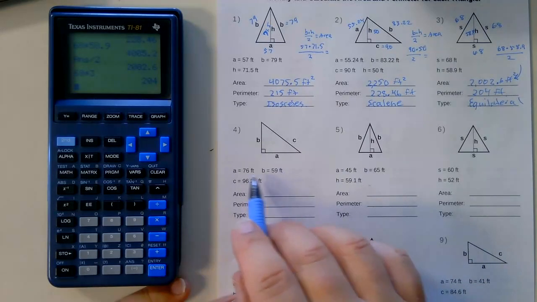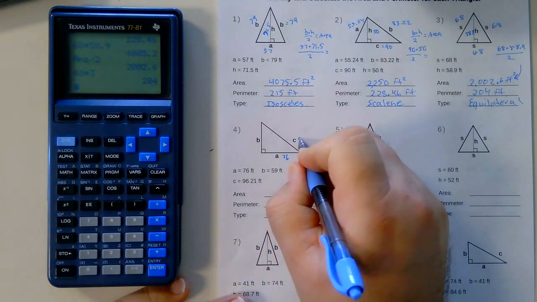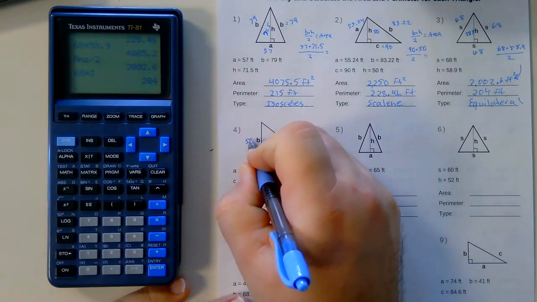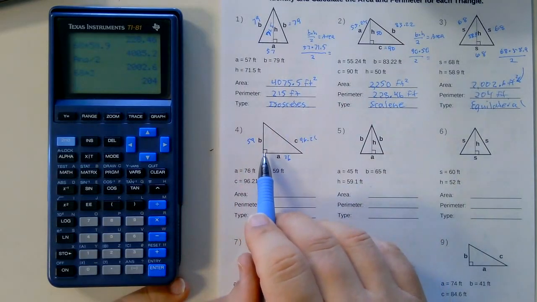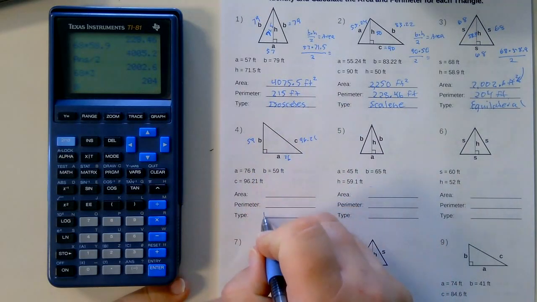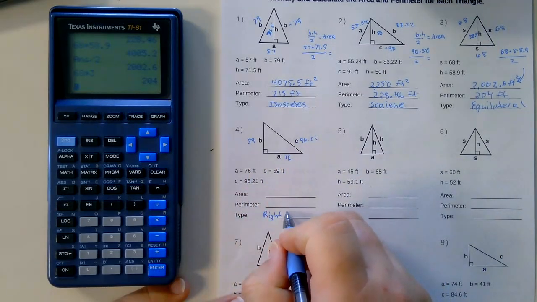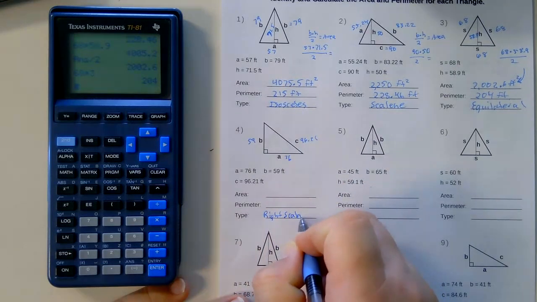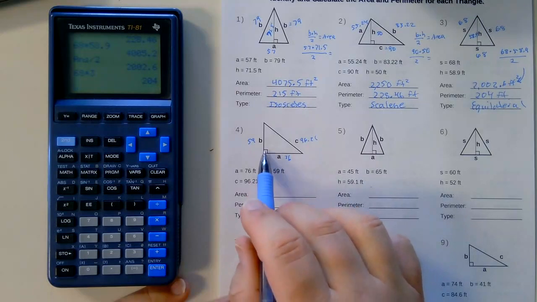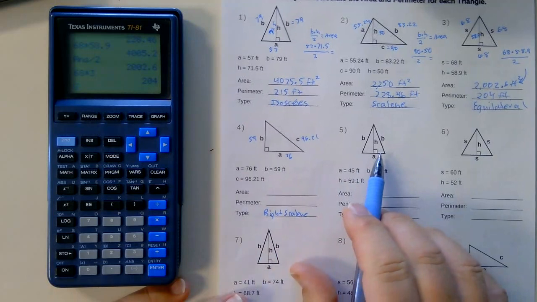Number 4, we're given A is 76, C is 96.21, and B is 59. Now, since I noticed this right angle symbol in my triangle, this is a right triangle, and all sides are different, so we call this a right scalene triangle.